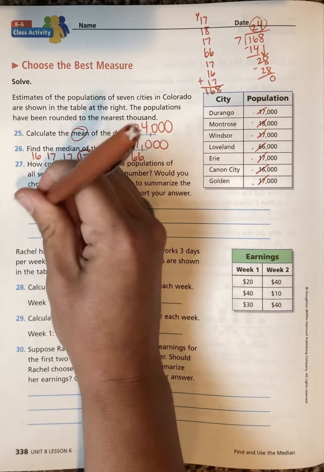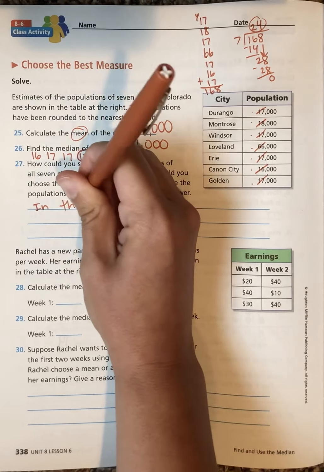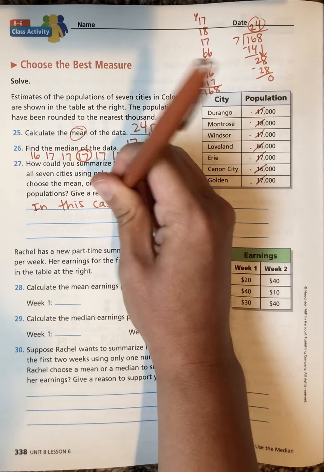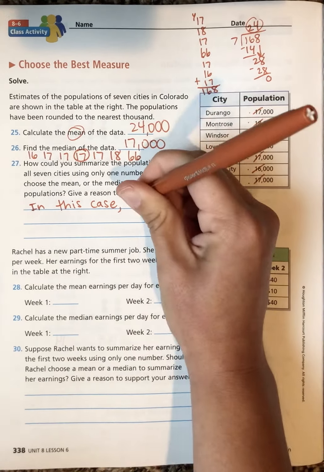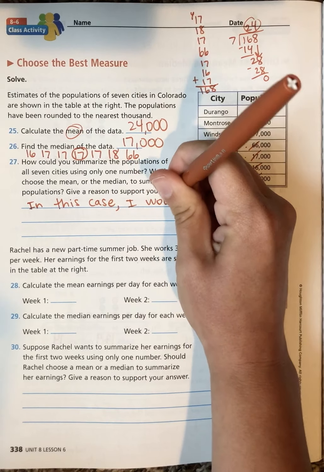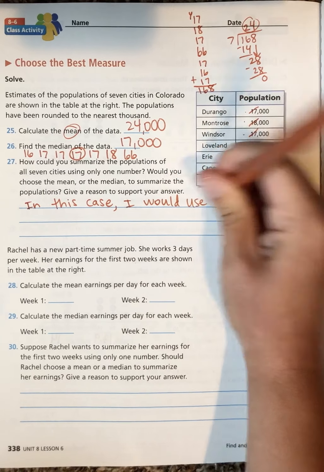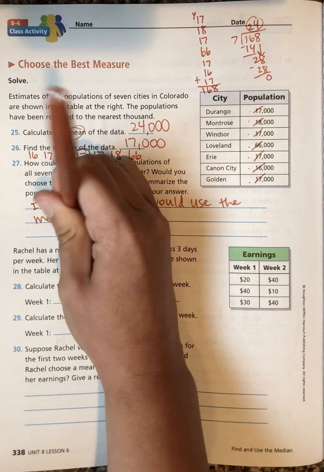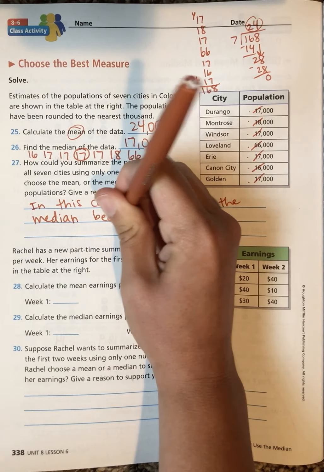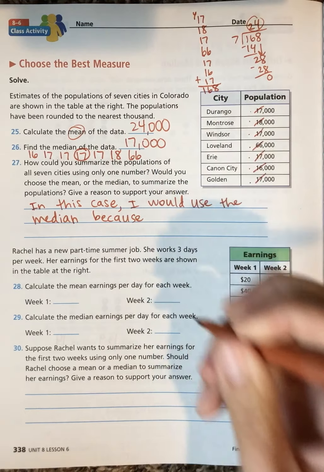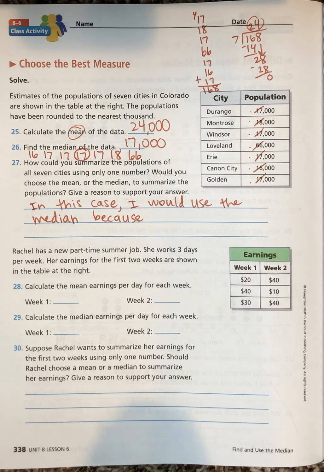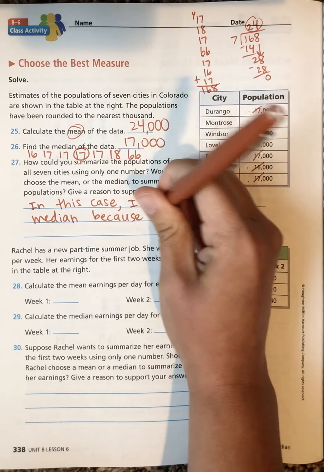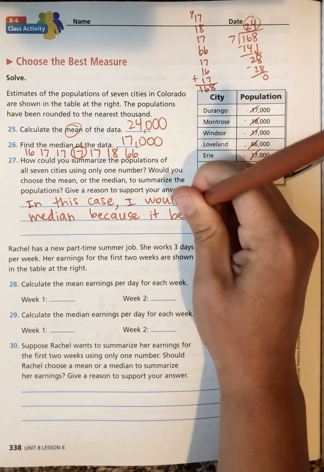So in this case, not always, in fact, usually I do go with the mean, but in this case, I would use the median, because it better describes the data.